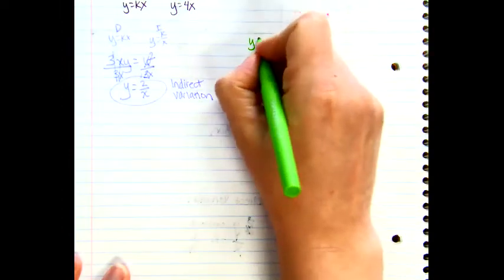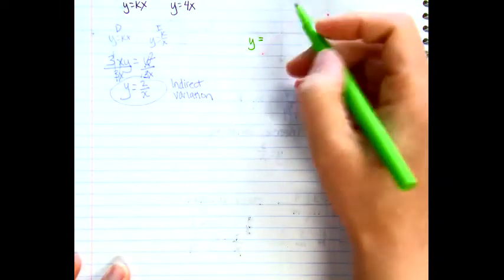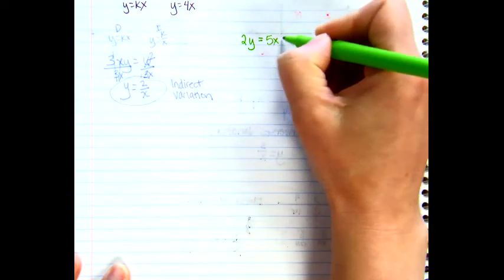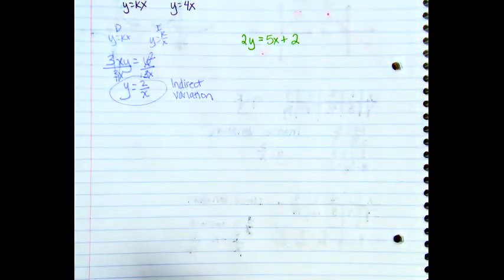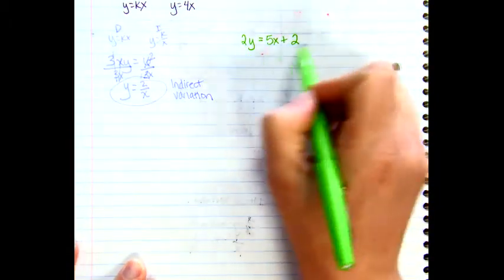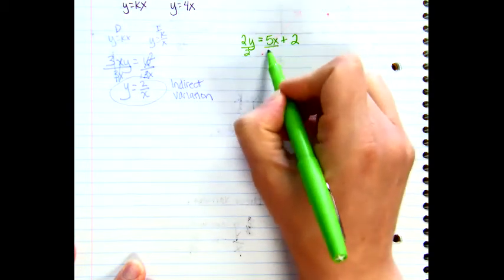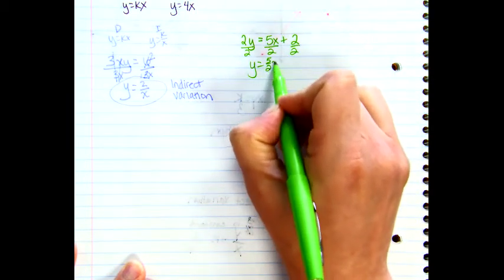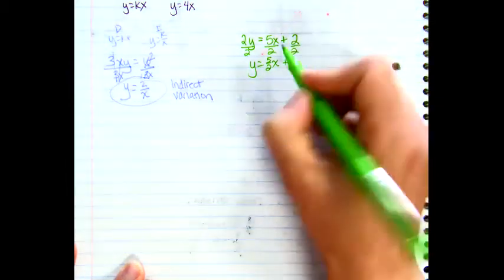You could also be given maybe something like this. 2y equals 5x plus 2. I can already see there's something suspicious there. I have a plus sign. If I really wanted to rewrite this, though, I could divide everything by 2. y equals 5 halves x plus 1.